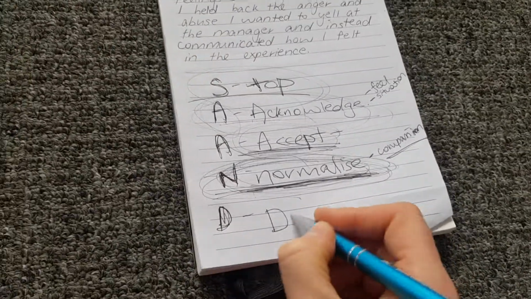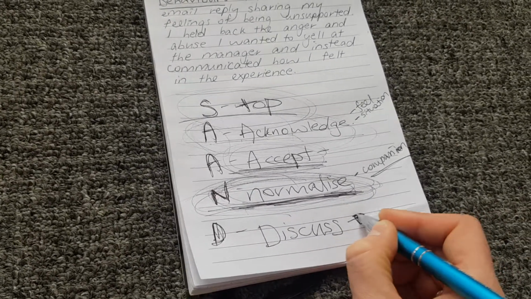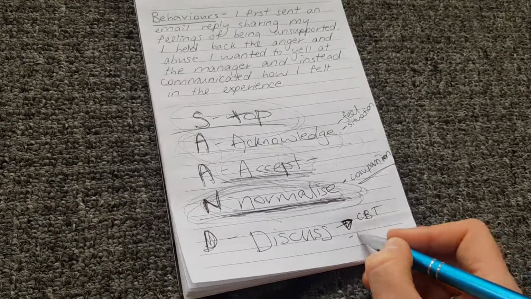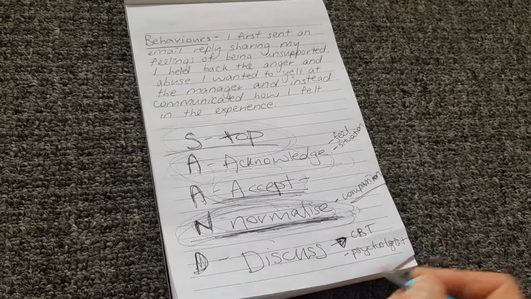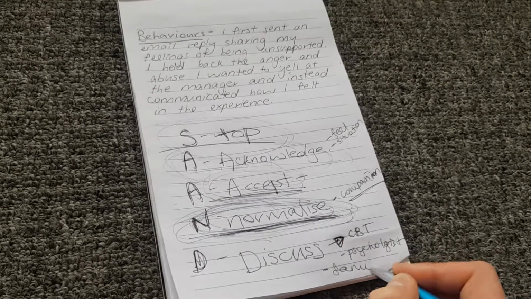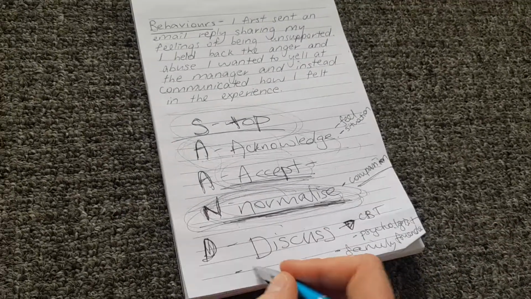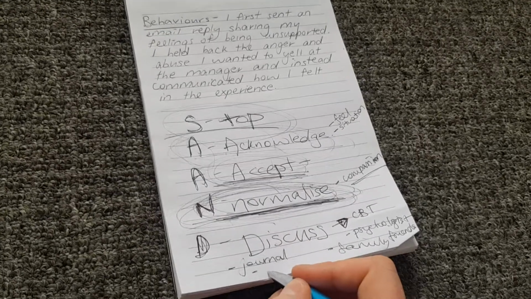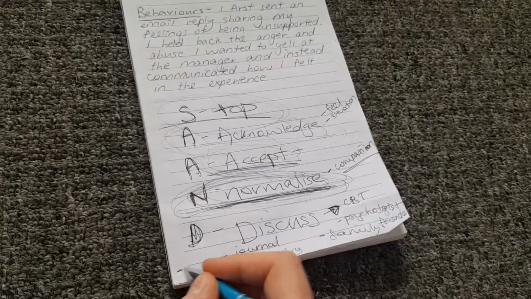And then the last part is discuss, which is exactly what I'm doing with you guys now. So discuss can be work through a CBT exercise. It could be go and see a psychologist if you have one. That could be reach out to family and friends that you trust and you want to talk to. Discuss could also just be moving the energy through with journaling, with dancing, with singing, with art, being creative.